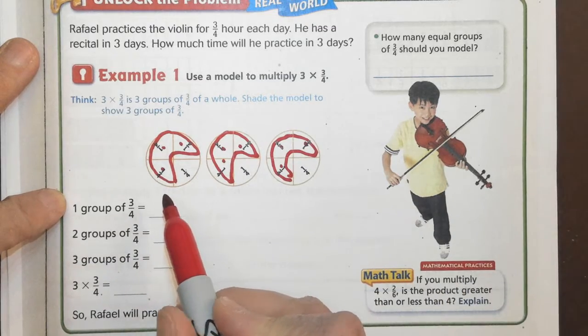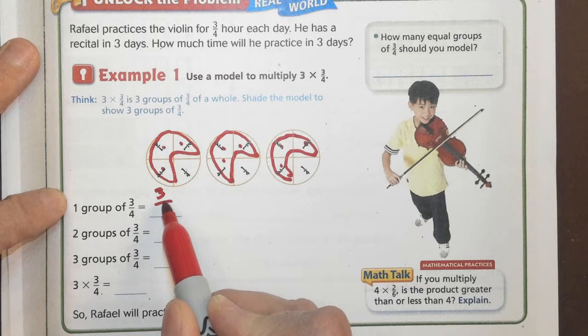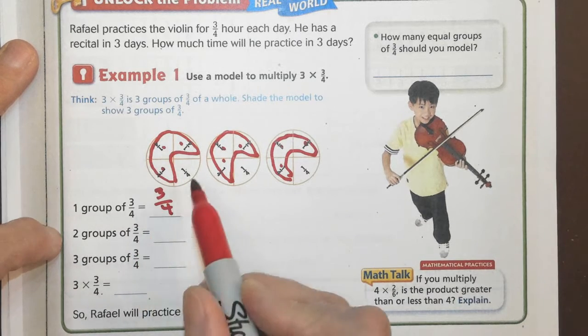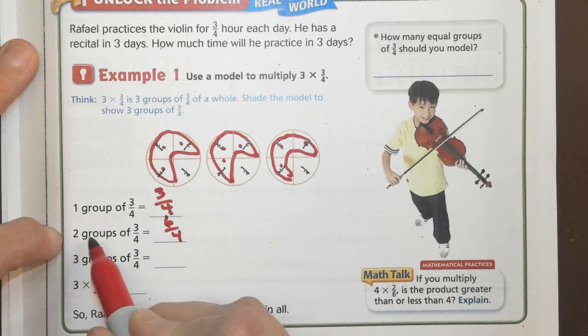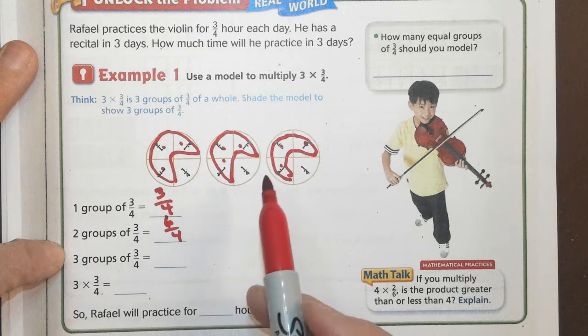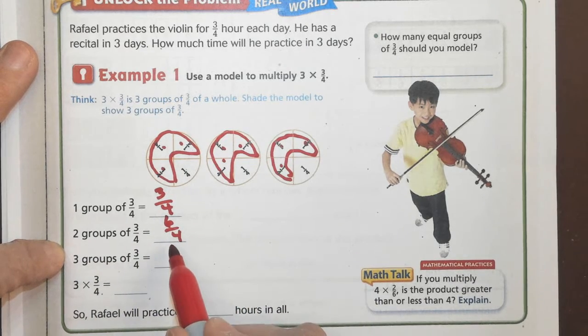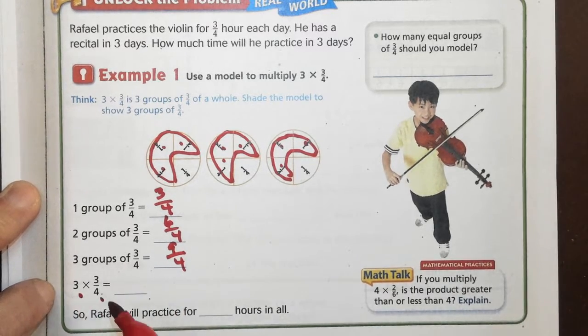We have one group of 3/4 is 3/4 right here. Two groups, we added it up, that is now 6/4. As you can see, 2 times 3 is 6. 3 times 3 adds all of our fourths. That's 9/4. An easy way to write it is just like this, a whole number times a fraction.